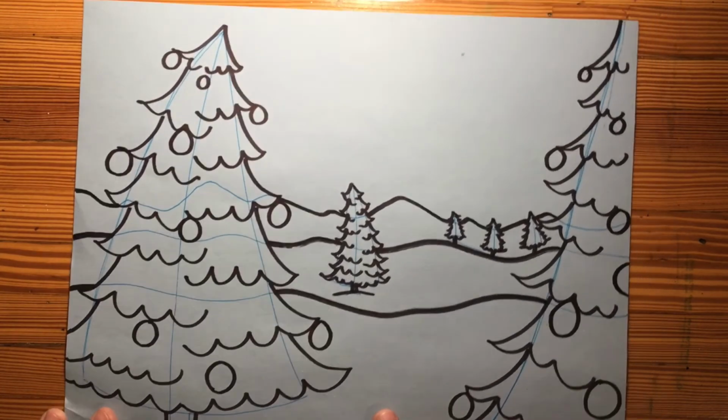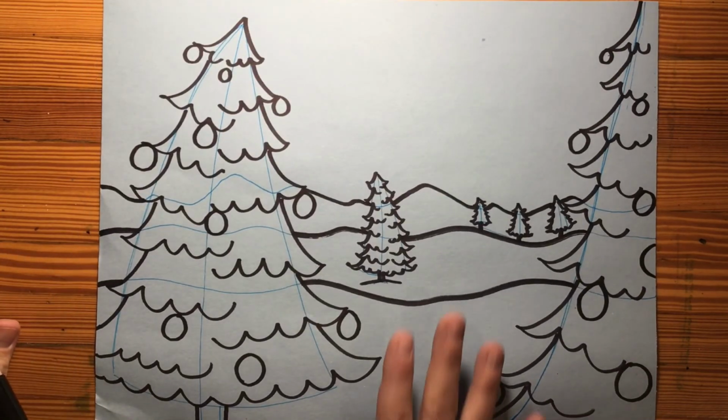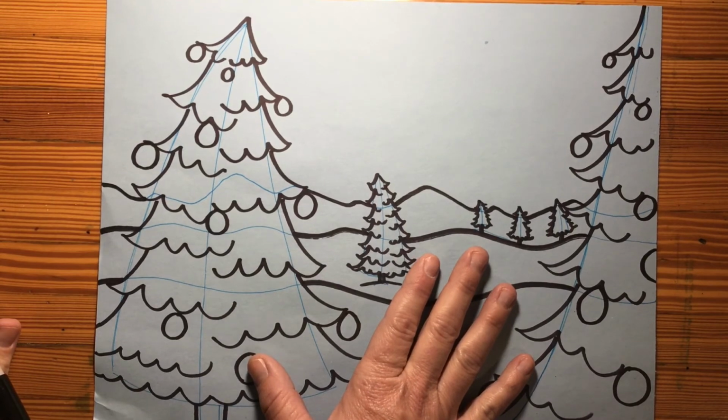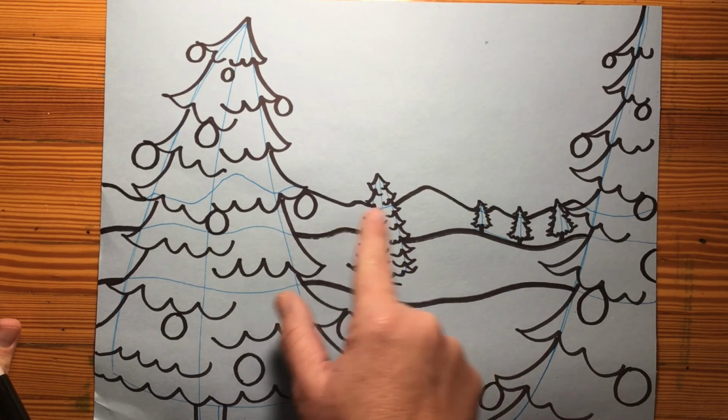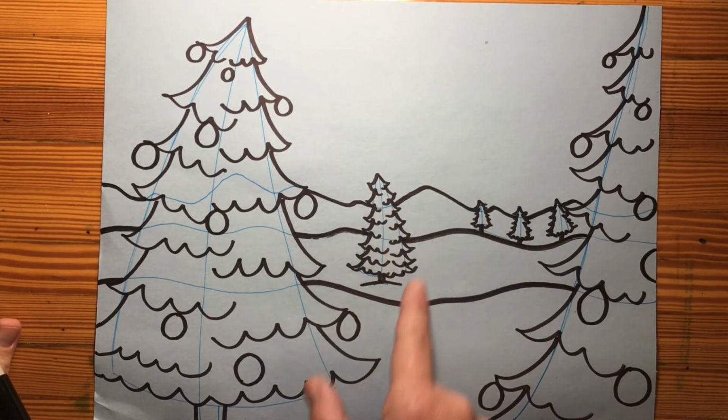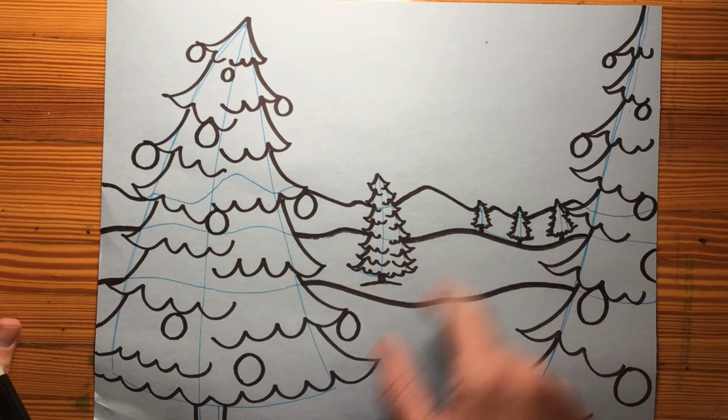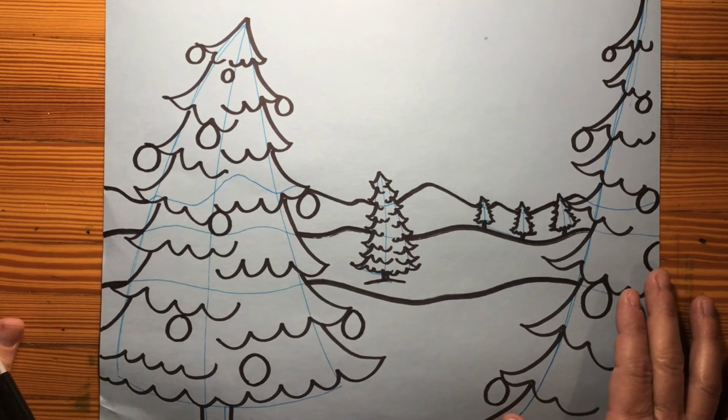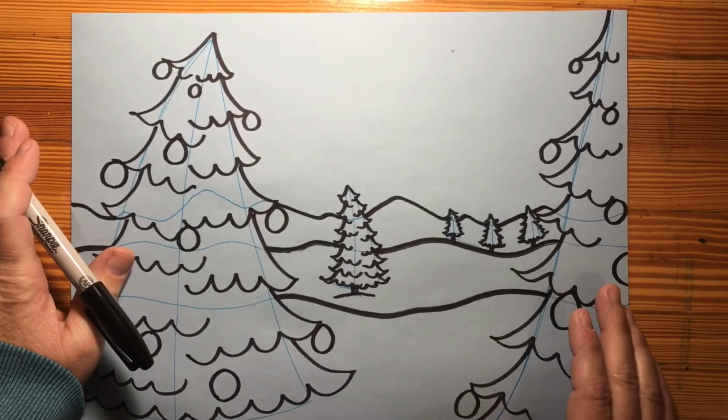Okay. Those of you at home, you have construction paper crayons that you can use to color this. I'm going to go ahead and add a few little snow piles on top of my mountains back there, okay, so that you can see. You do not have to do this part. This is something that I like to do.